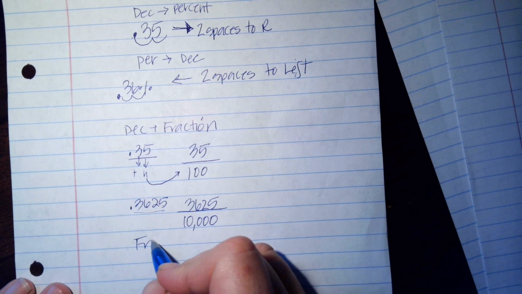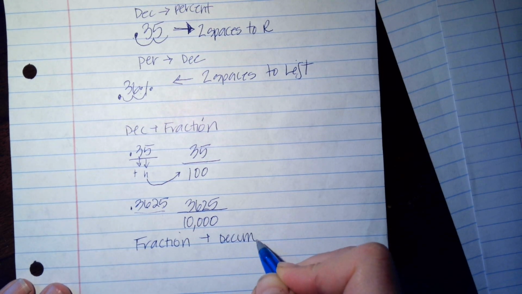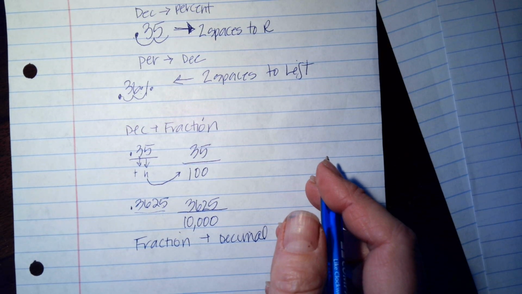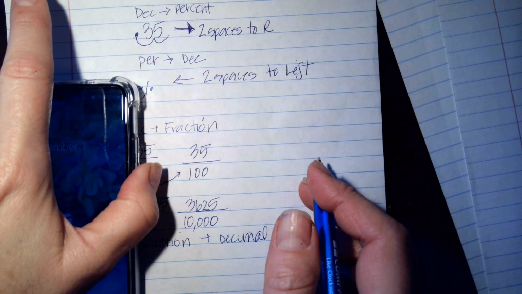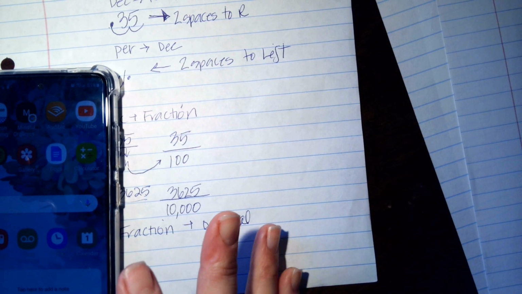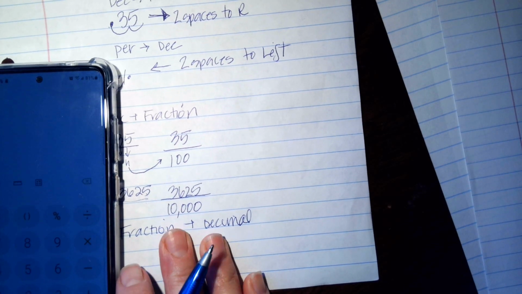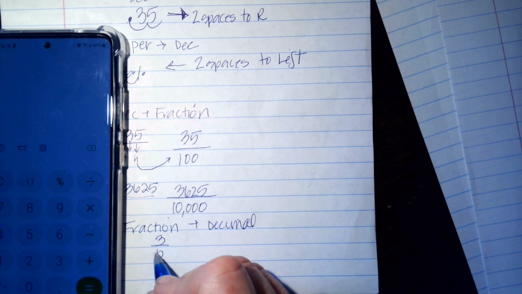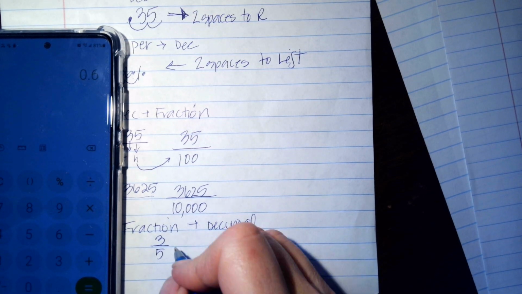To do a fraction to a decimal, are you allowed to use calculators? Yeah. Not for tests, but for homework. Okay. So it's basically the same thing whether you use a calculator or not. You can do it by hand or you can do it by calculator, whatever your teacher says you can do. So if I have a fraction of 3/5, we type in 3 divided by 5 equals 0.6.